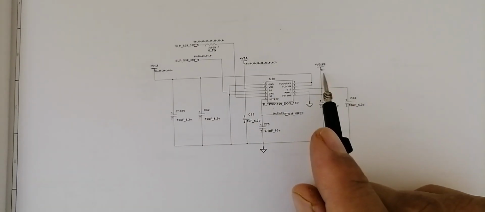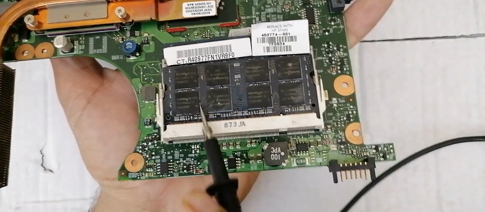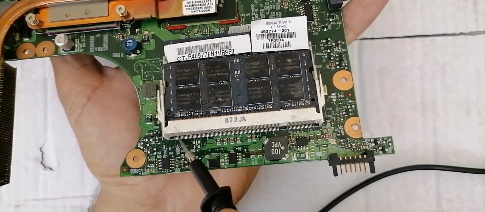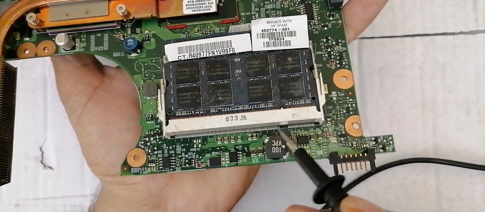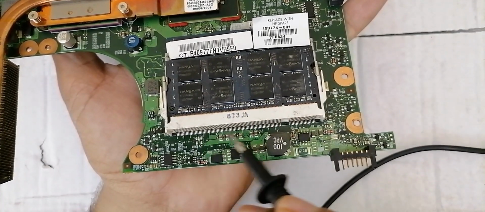So the voltage for the RAM and the voltage for terminals, I will show you on the motherboard. The main voltage is for the RAM chipsets, and the VTT is for terminals. Do you see terminals? Here we have terminals. This is basically terminals.